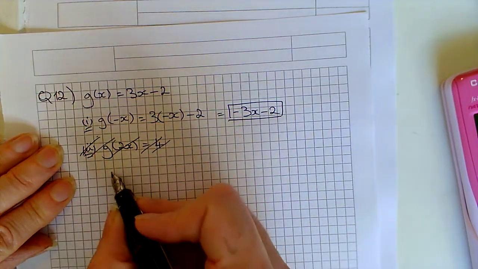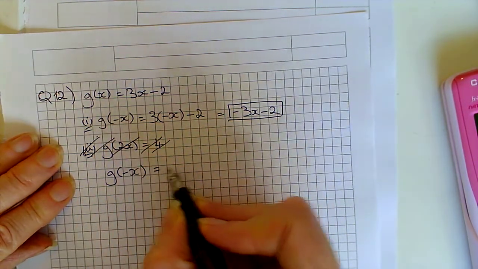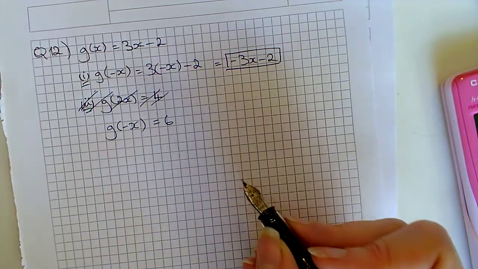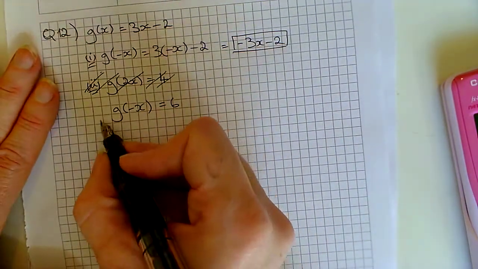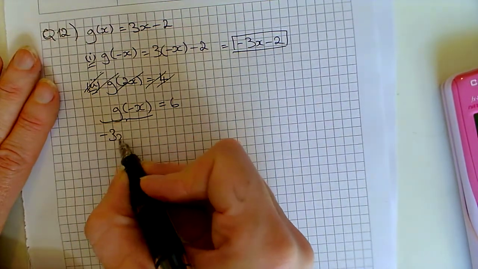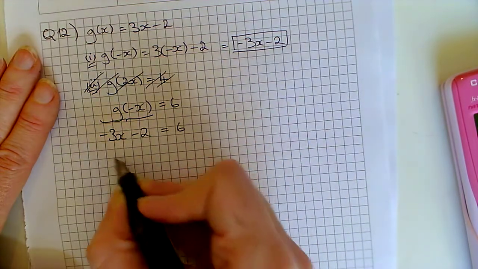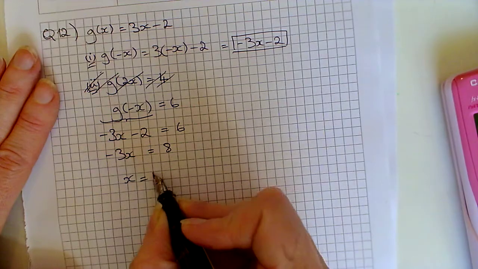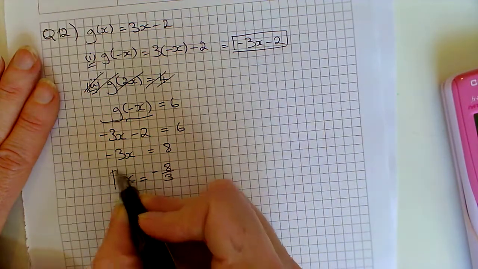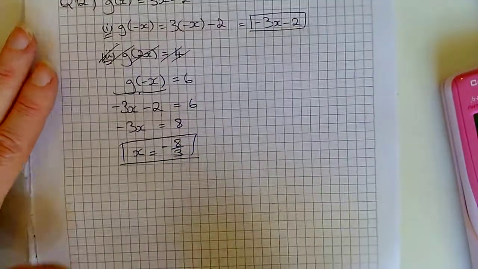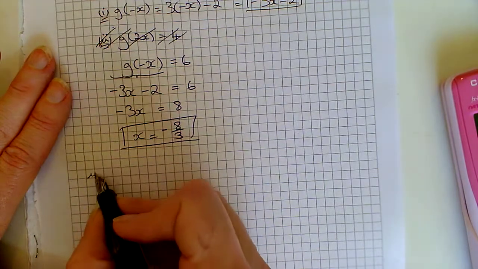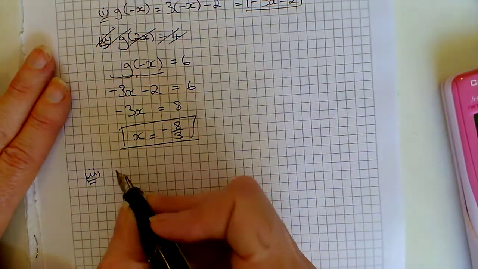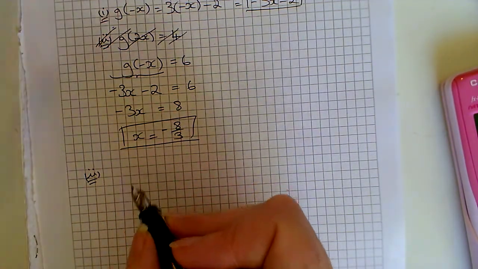So we were solving g of minus x equals 6. I found g of minus x, and now I have to put it equal to 6. Minus 3x minus 2 equals 6. Minus 3x is equal to 8, and x is equal to negative 8 thirds, minus 8 over 3. And I'm zooming through these now, but you can slow it down and make sure you understand it yourself.